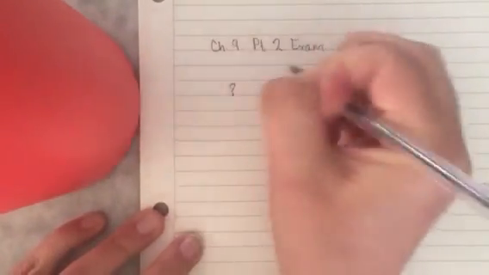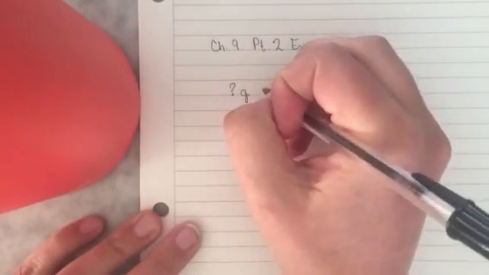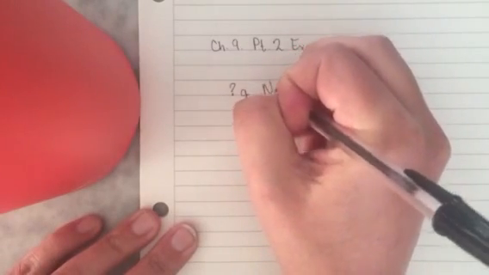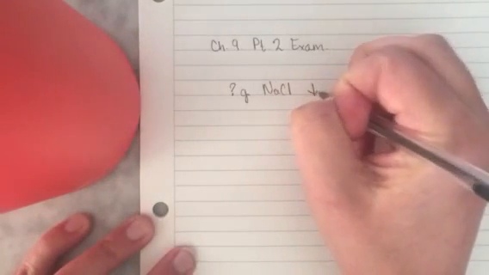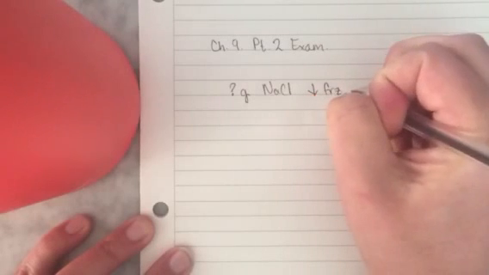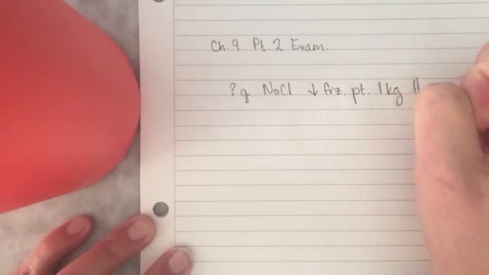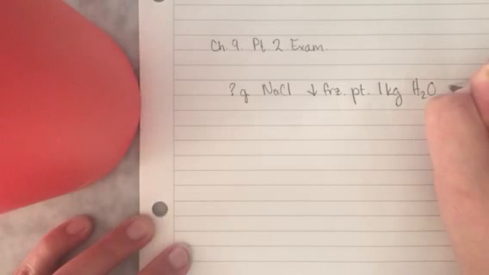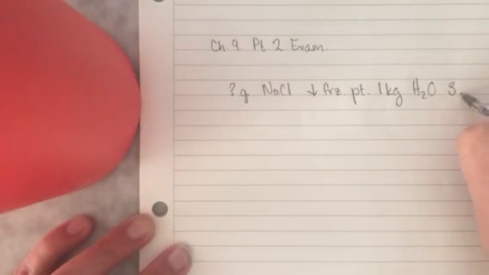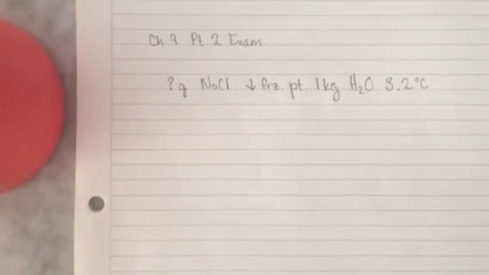Okay, my example is, let me pull it up, sorry. How many grams of salt, let's use sodium chloride, how many grams of sodium chloride do I need to depress the freezing point of 1 kilogram of water, let's say, 3.2 degrees C?